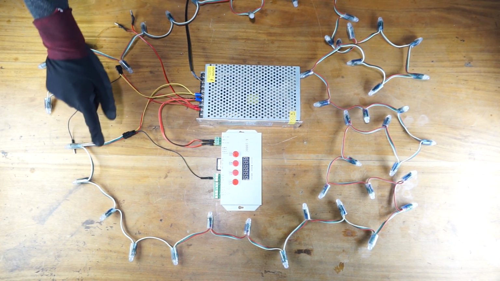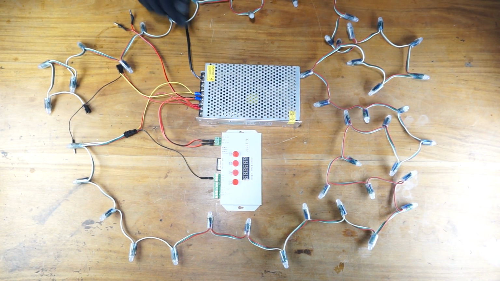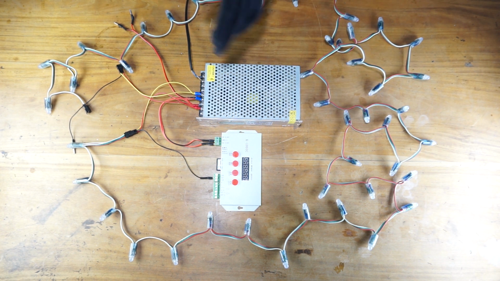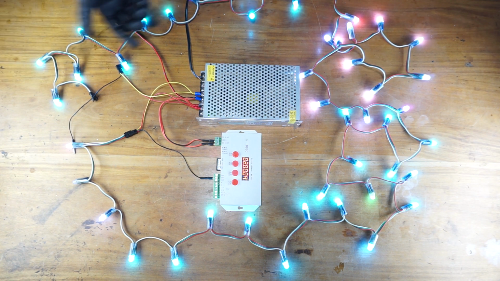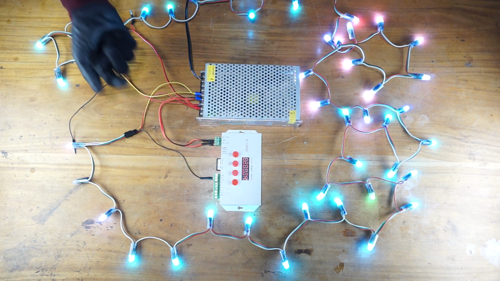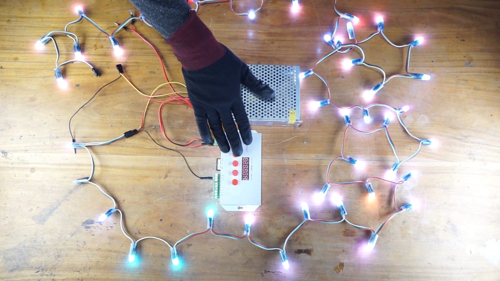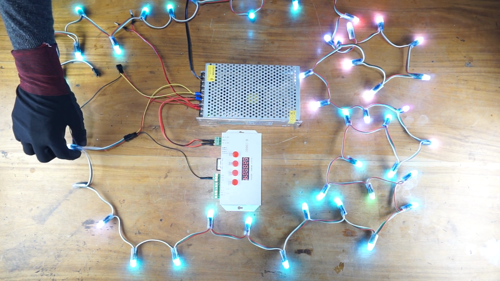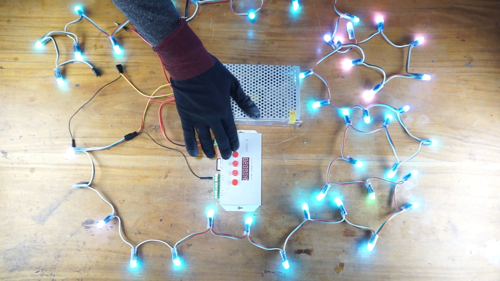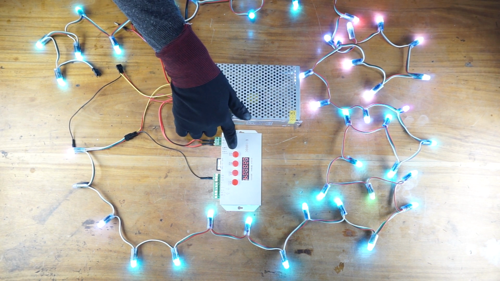The power for the Pixel LED string is coming from the common power supply. Let's turn on this power supply and see what will happen. Alright, as you can see, the Pixel LED string is now playing the pattern inside this SD card. We need to select the correct chip group for this pixel LED string from the pixel LED controller using the chip selection button.